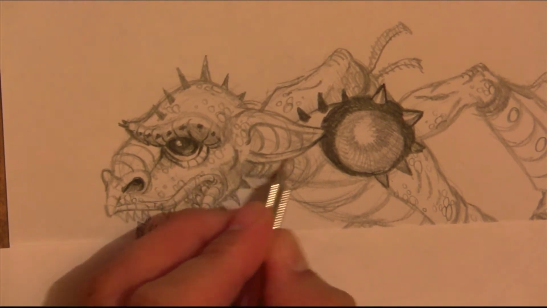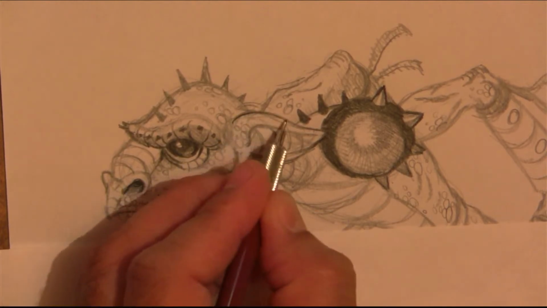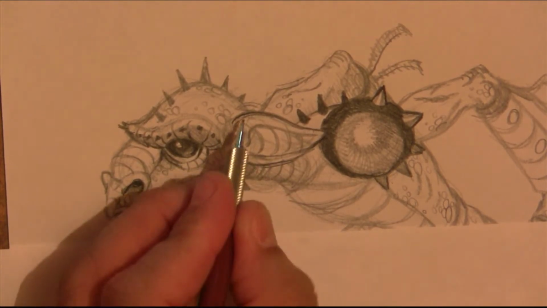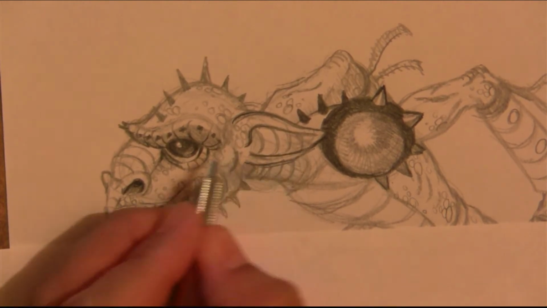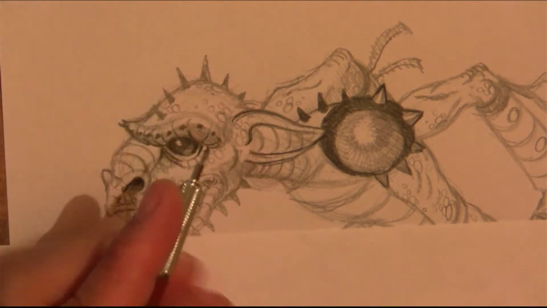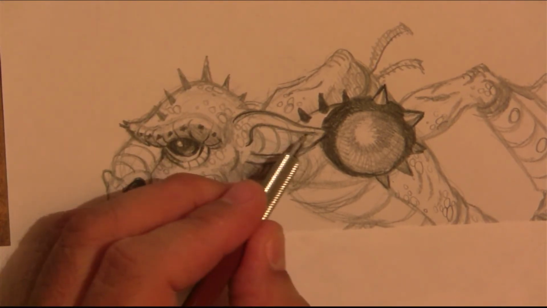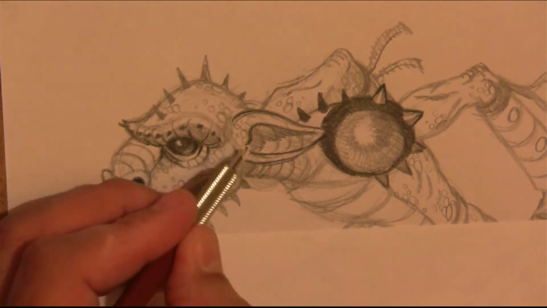And next I'm gonna darken the ear. Darken that ear. Darken that. And then the light is coming from the top, so this can be shaded inside here. Like so.